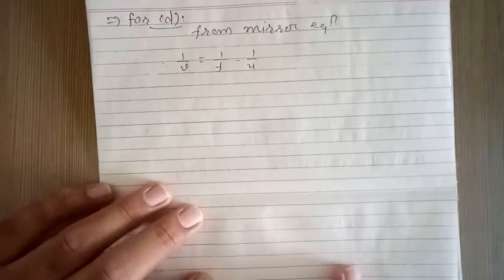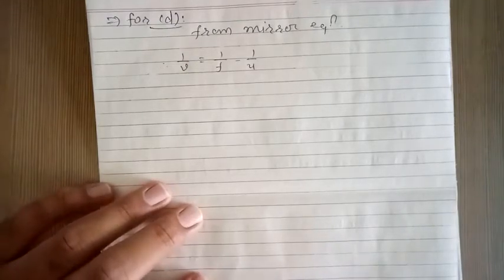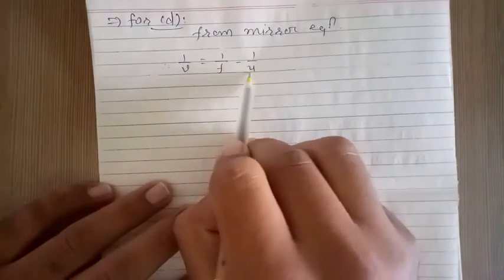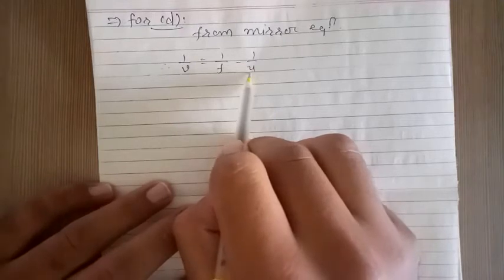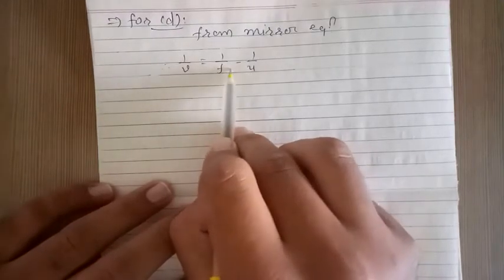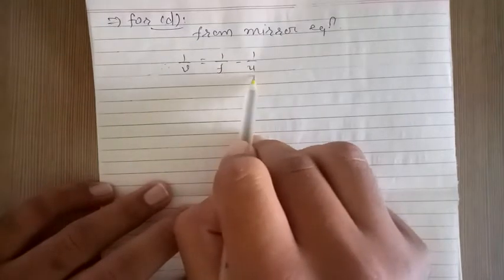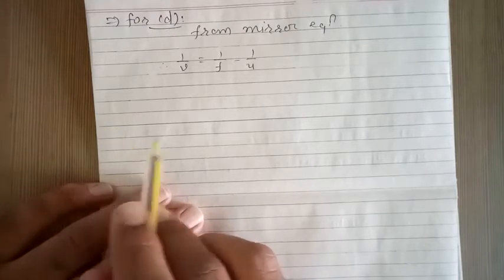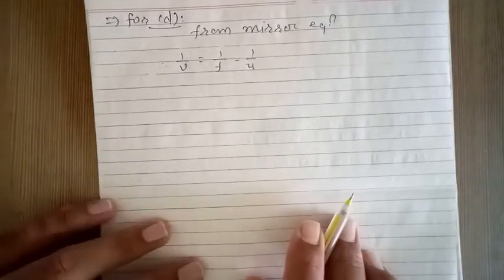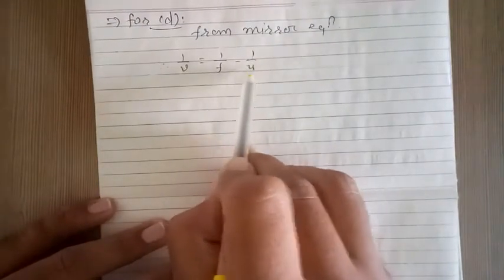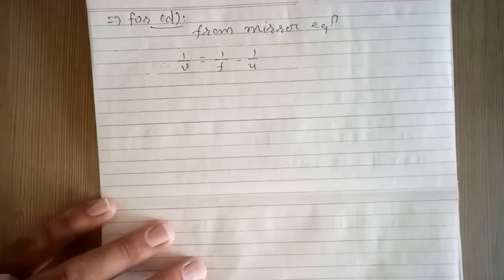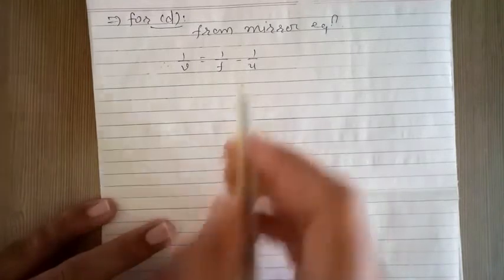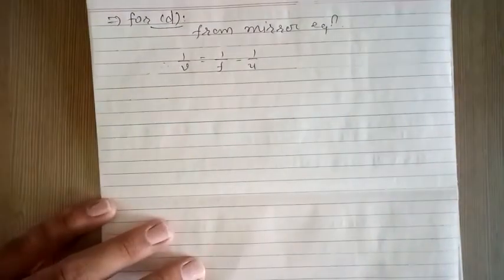Okay, now for a concave mirror we know that f is negative, and u is also negative. Then we can say that in this condition 1 by f minus 1 by u is greater than 0. Why? We know that u is greater than f, right? Object distance is always greater than focal length.